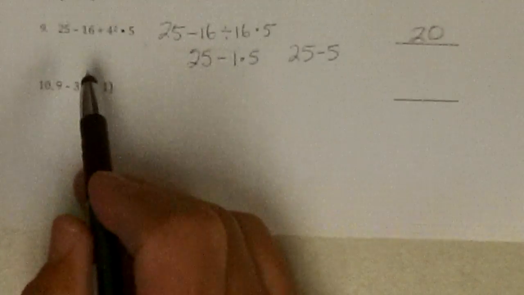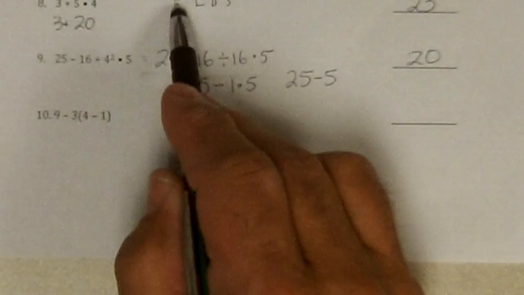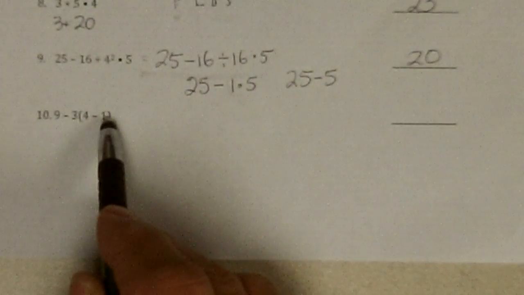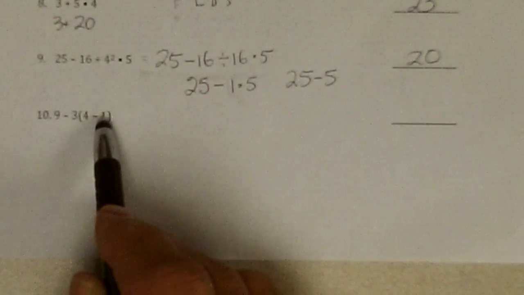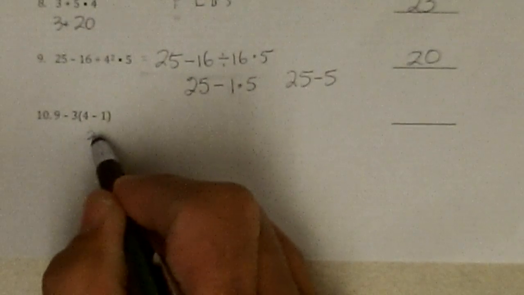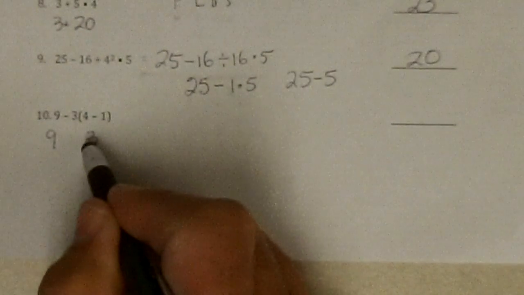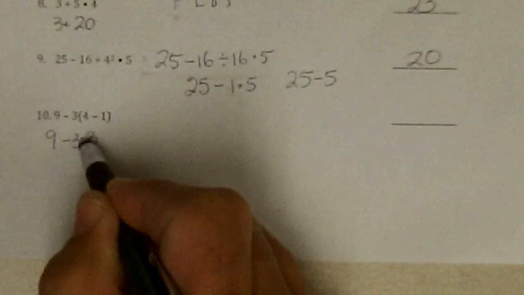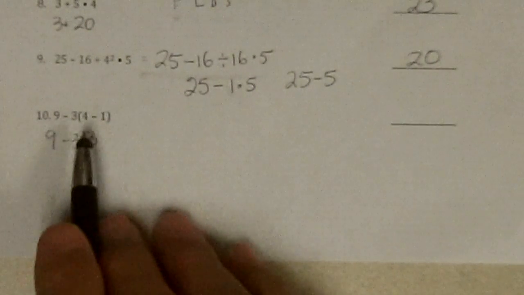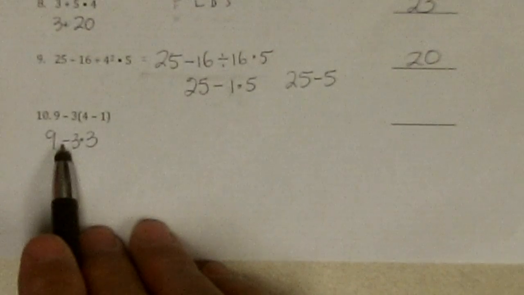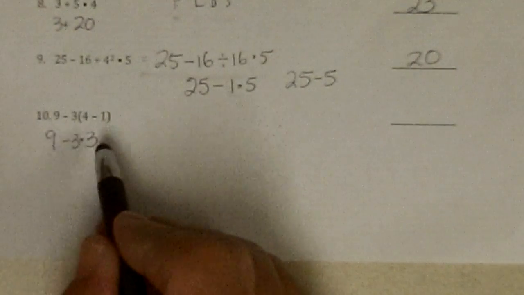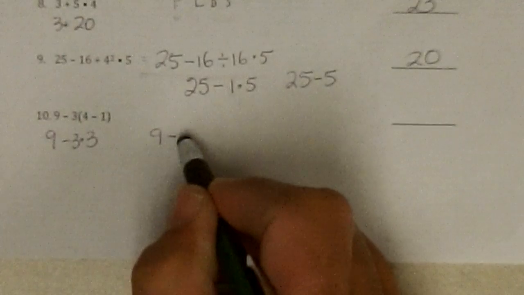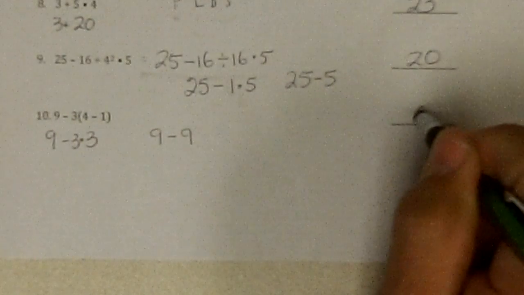And now I have a case where I have parentheses, so I have to do what's in the parentheses first. 4 minus 1 is 3. So now I have 9 minus 3 times 3. So I have multiplication yet, and multiplication comes before subtraction. So I have to multiply those first, so I get 9 minus 9, which is 0.